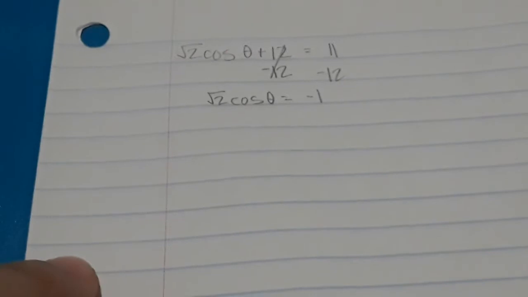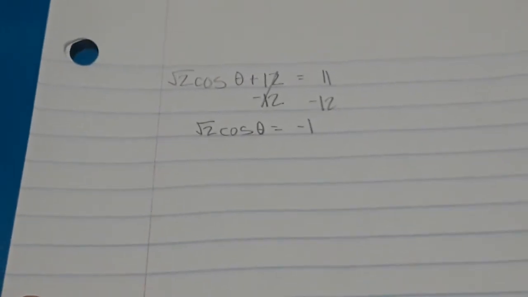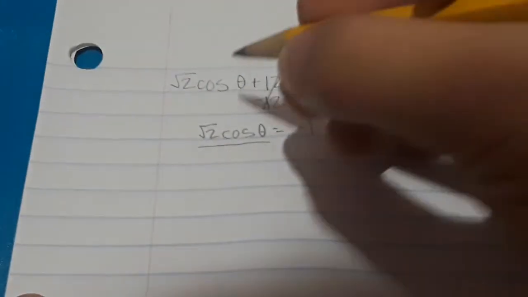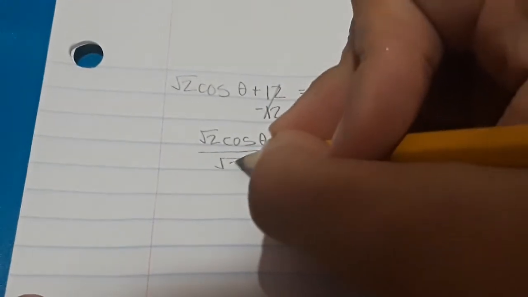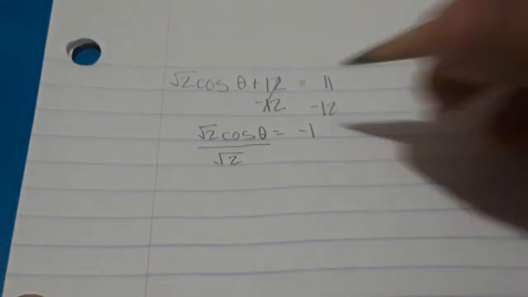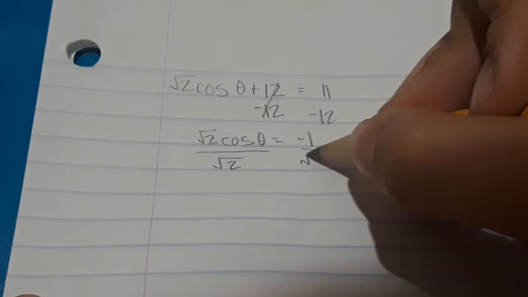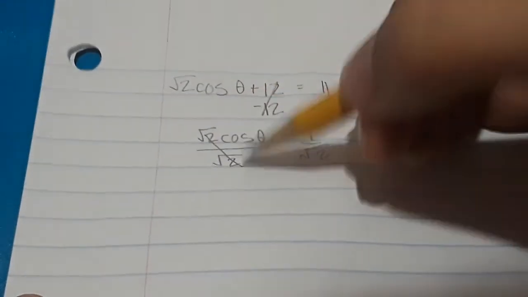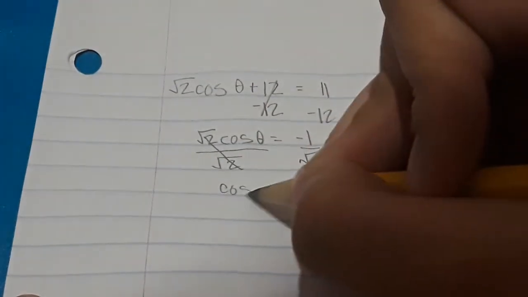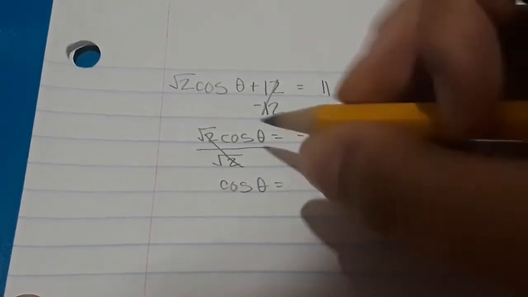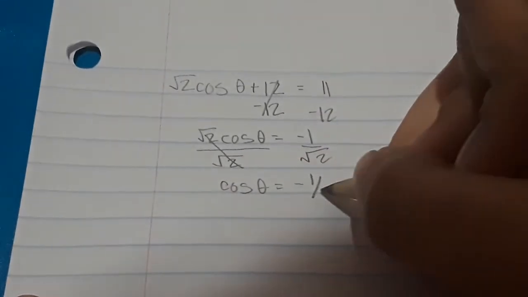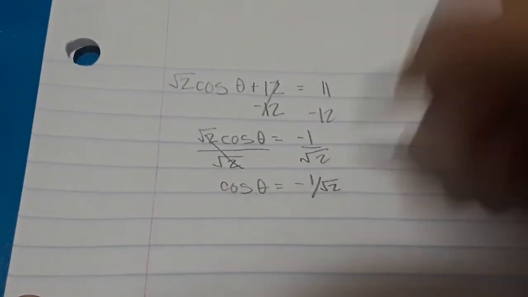The next part to get cosine theta by itself is we're going to need to divide by square root of 2 on both sides. And here this will cancel out, giving us cosine theta. But now on this side we have -1 divided by the square root of 2.